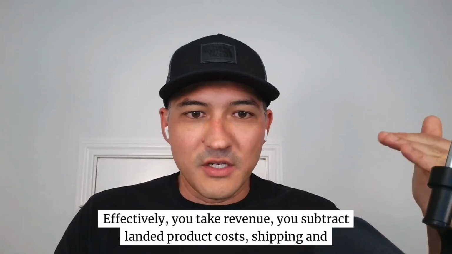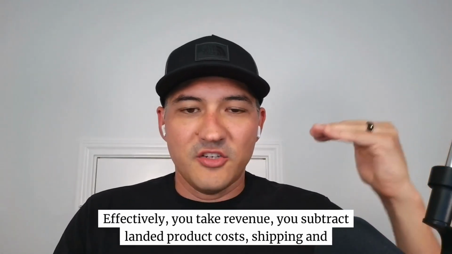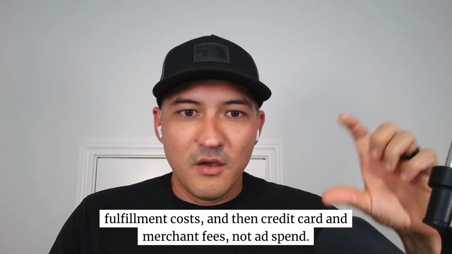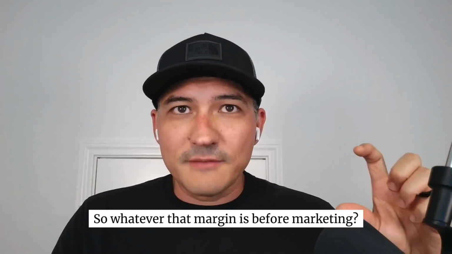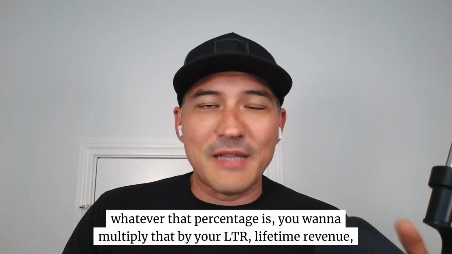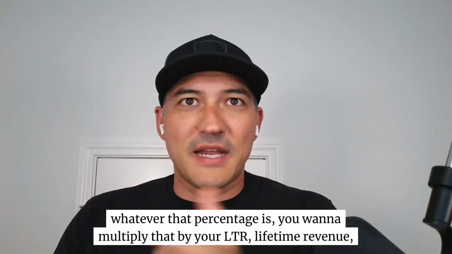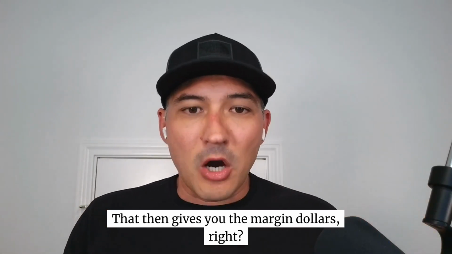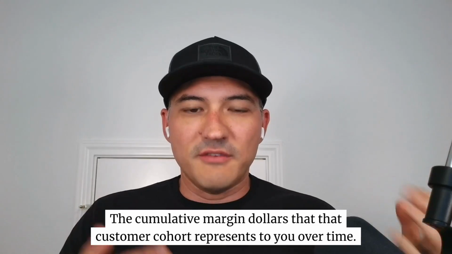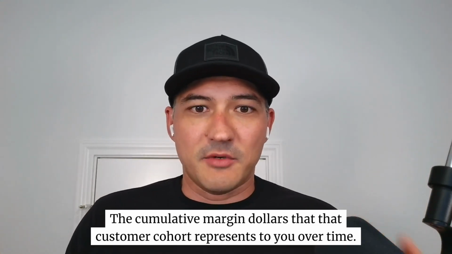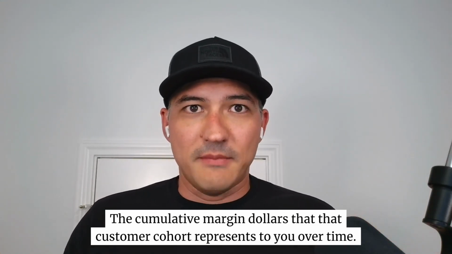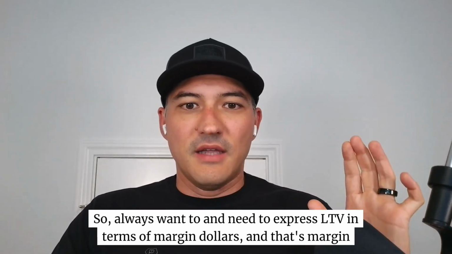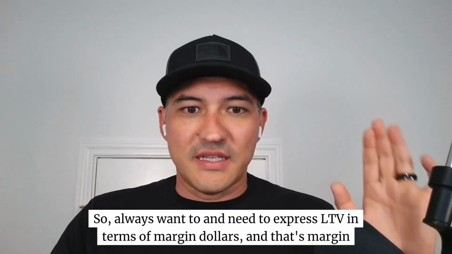Effectively, you take revenue, you subtract landed product costs, shipping and fulfillment costs, and then credit card and merchant fees, not ad spend. So whatever that margin percentage is before marketing, you want to multiply that by your LTR, lifetime revenue, the amount spent per customer in a given cohort. That then gives you the margin dollars, right? The cumulative margin dollars that customer cohort represents to you over time.